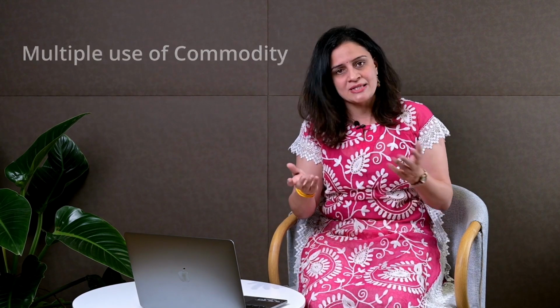The third one is the substitution effect, because of which the demand curve slopes downward. Here we are comparing two commodities, say Lay's and Budhani chips. If Budhani chips are cheaper than Lay's chips, then people who are buying Lay's chips will shift to Budhani chips and the quantity demanded of Budhani chips is going to increase. The fourth reason is multiple use of the commodity. Example, milk. Milk is used for several things.